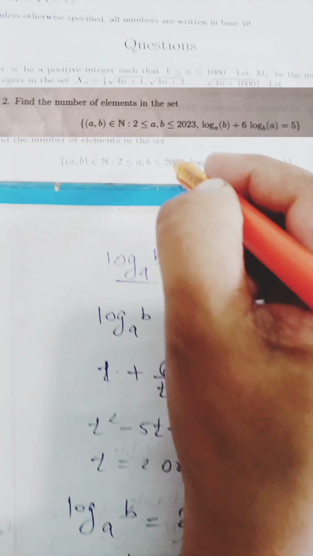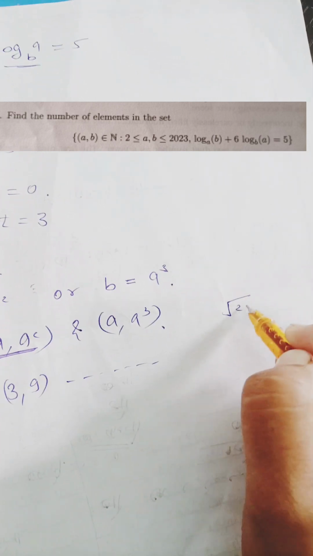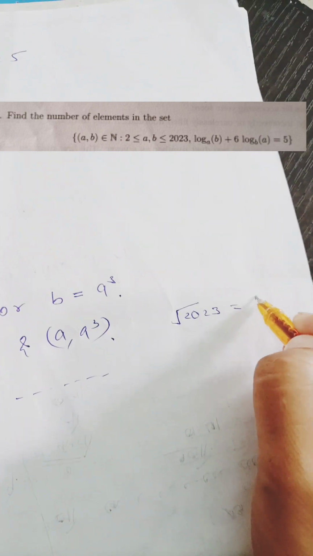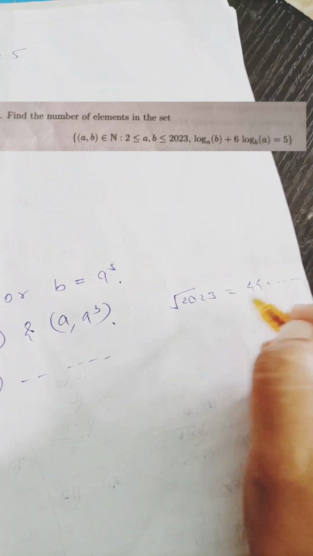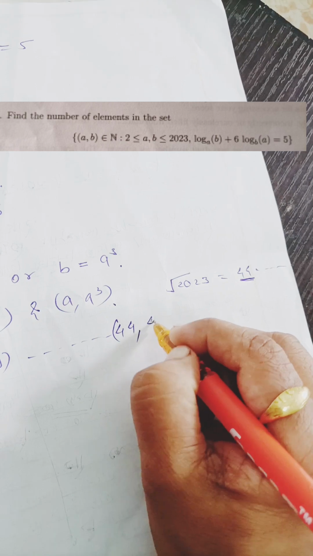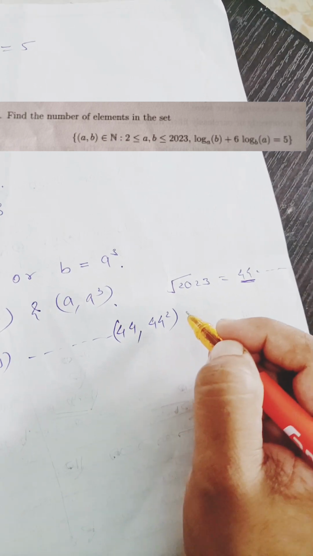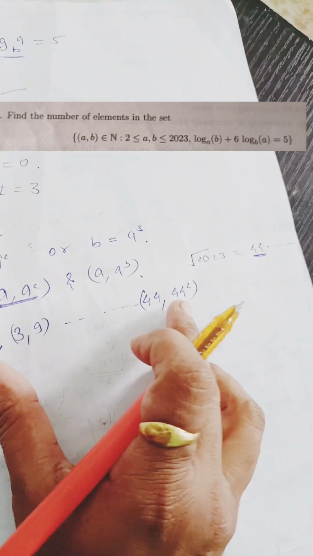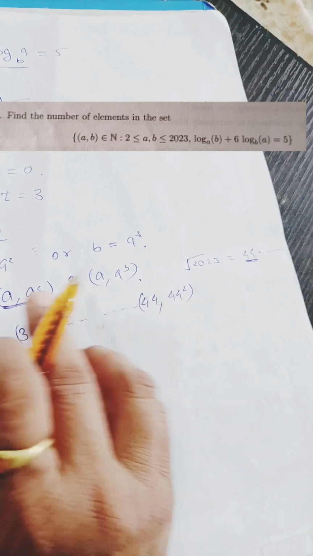So what is the square root of 2023? It will be 44 point something. So we have to take up to 44. It means 44 and the square of 44, which may be 1936 or like this. Okay, so these are the elements from this ordered pair.